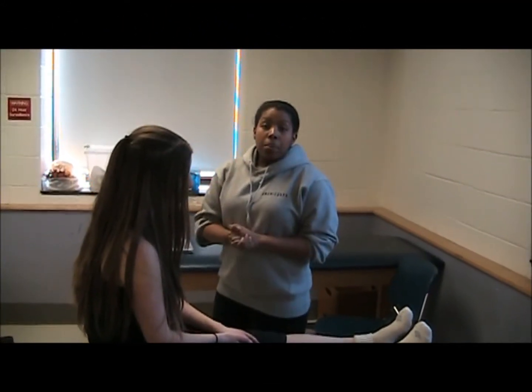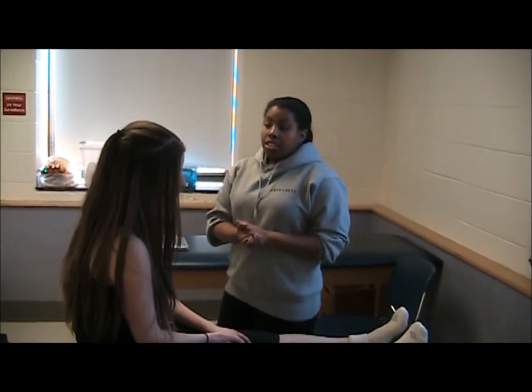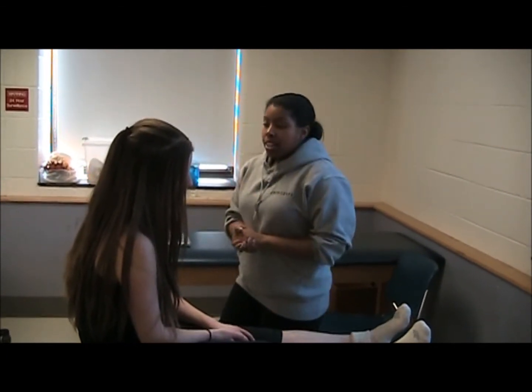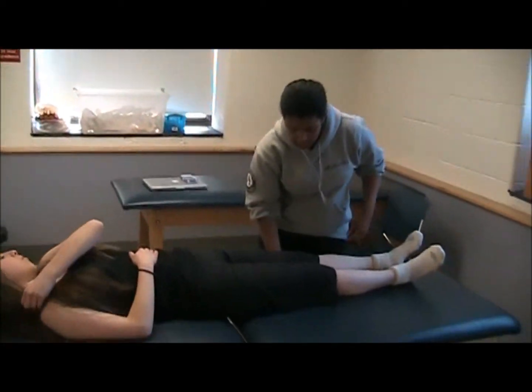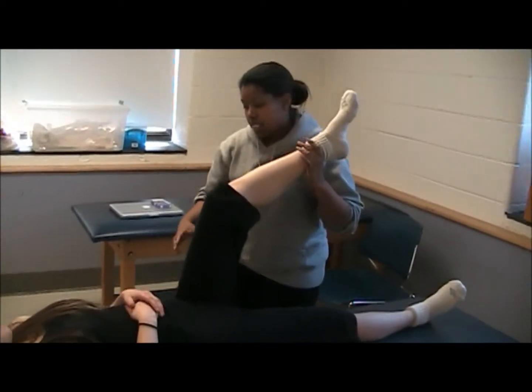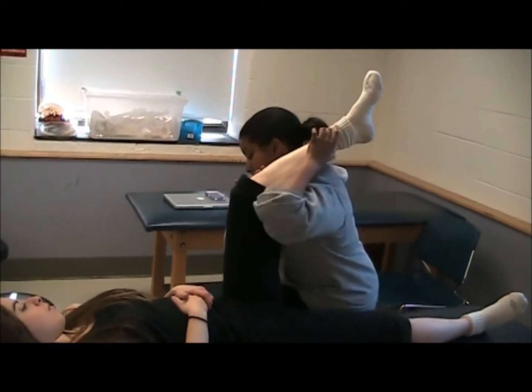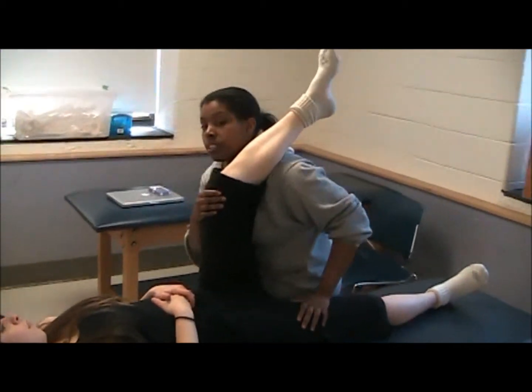Alright, so we're going to do a muscle energy technique for an anteriorly rotated innominate. So I'm going to have my patient Angela lay down on her back, supine position. I'm going to flex her knee and her hip of the affected side. I'm going to rest it on my shoulder. I'm going to stabilize the contralateral limb.